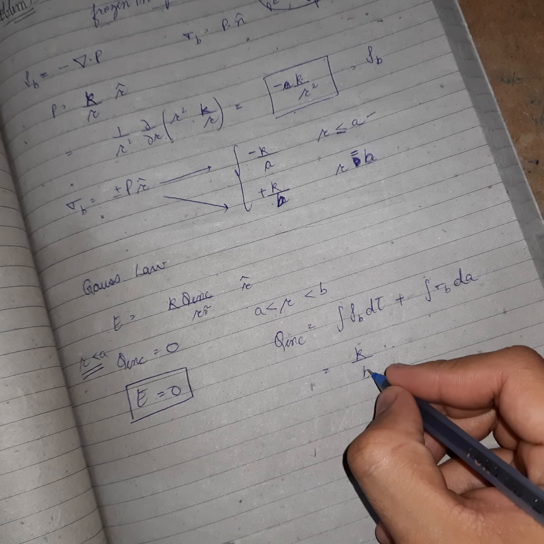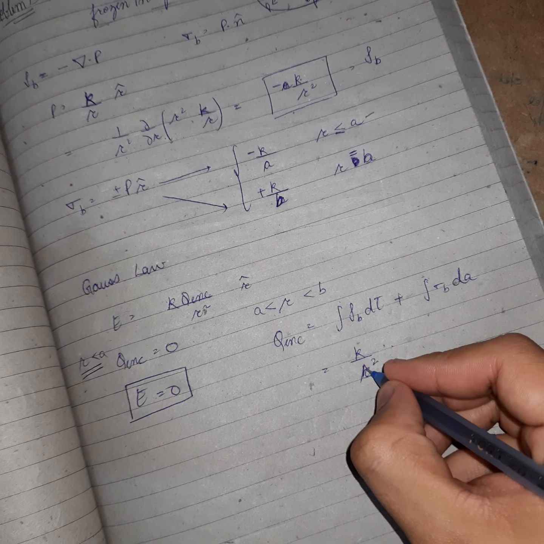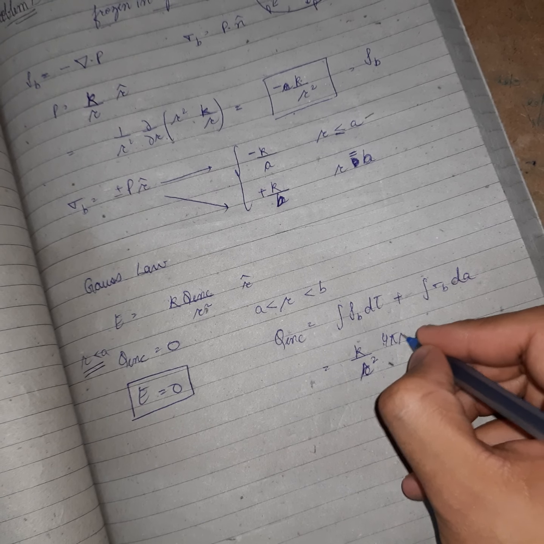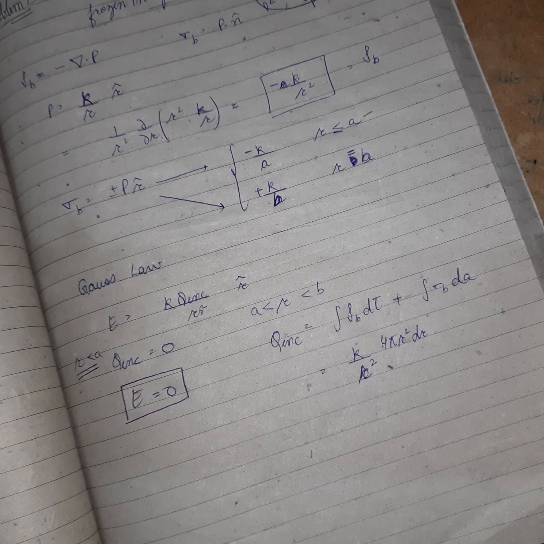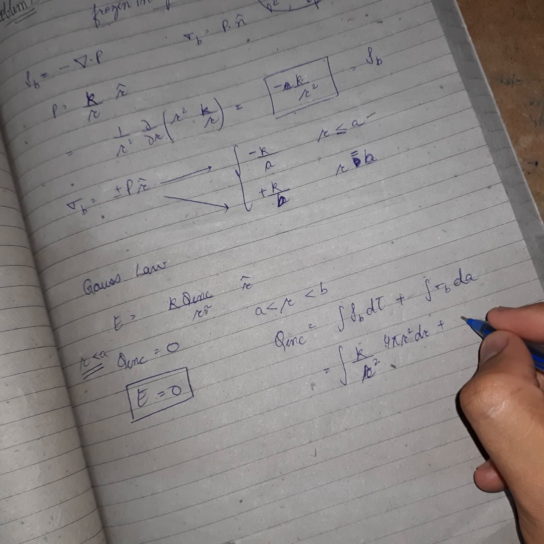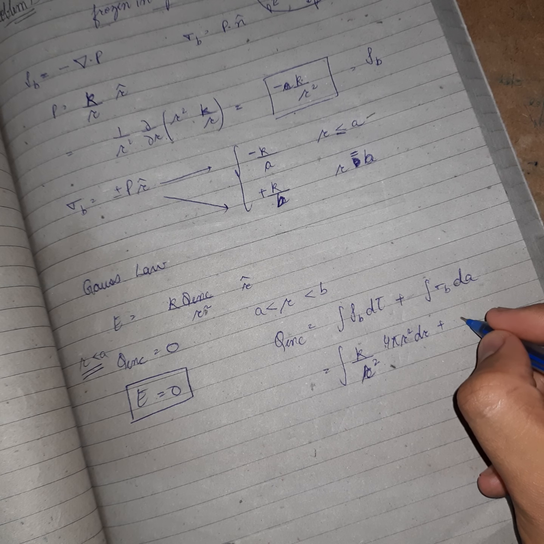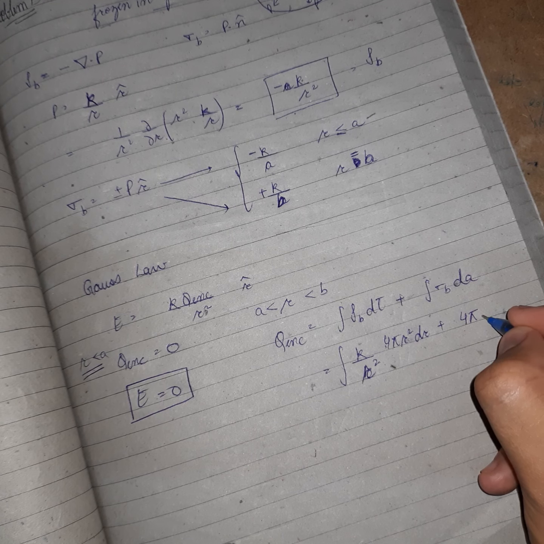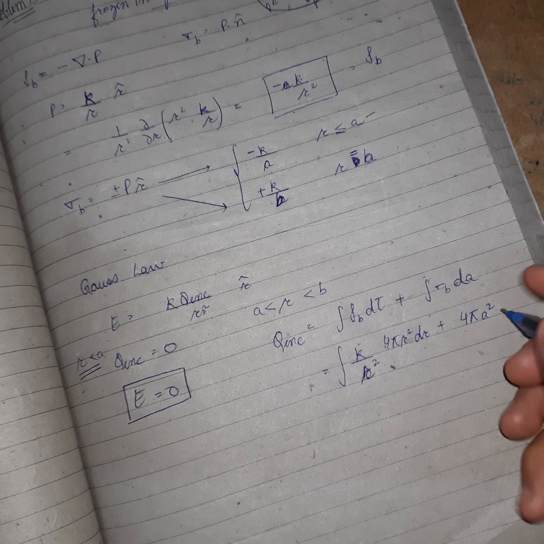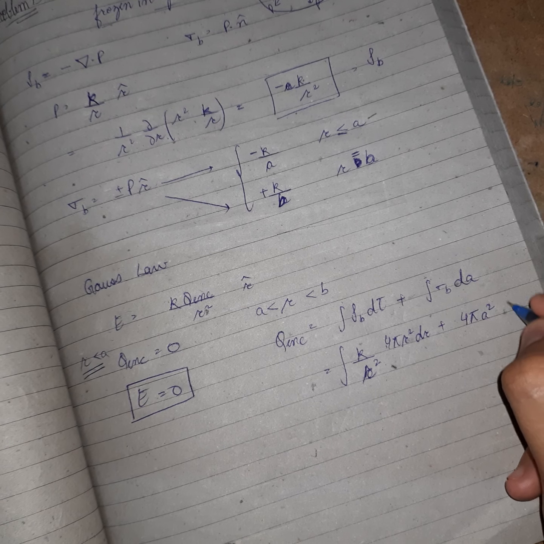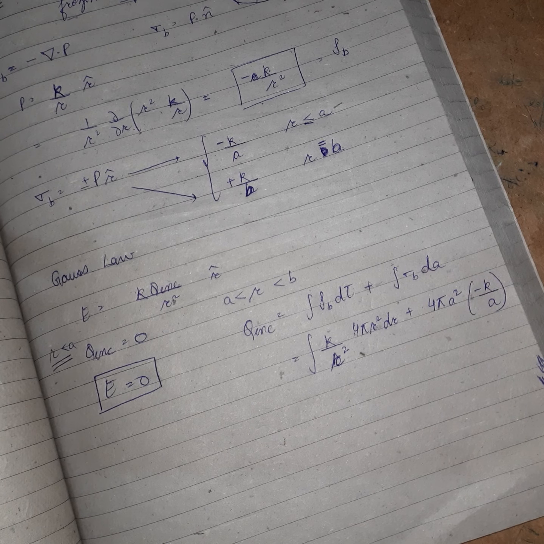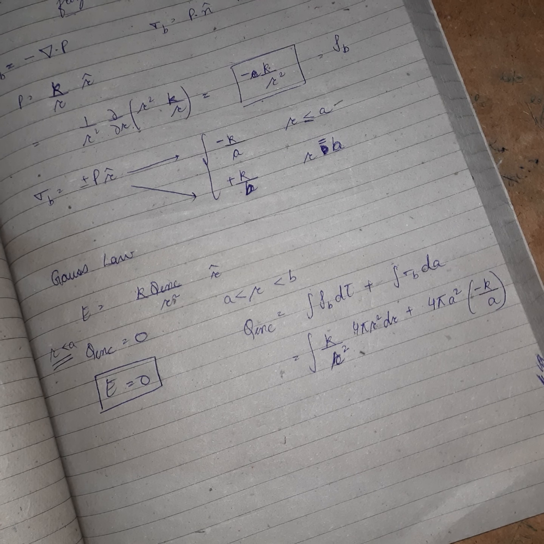So rho_b is K upon R square, and d tau, as we very well know for spherical symmetry, is 4 pi R square dr, with a sign of integration. And similarly dA for spherical symmetry is 4 pi a square, and sigma_b we just calculated for R less than or equal to A, that is minus K by A. So this will be the Q enclosed in this case.